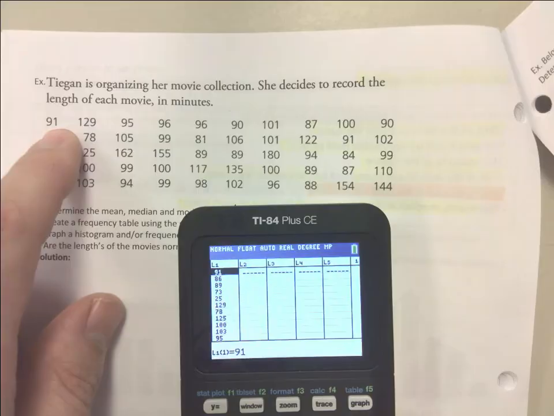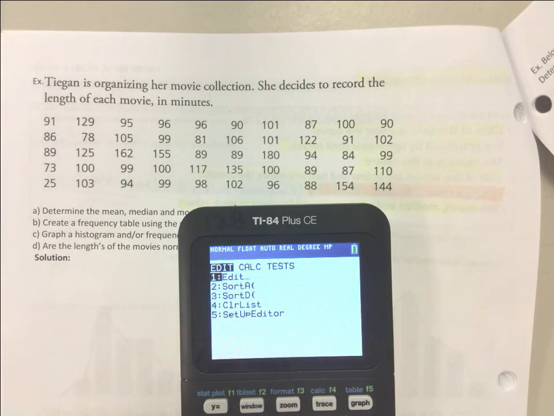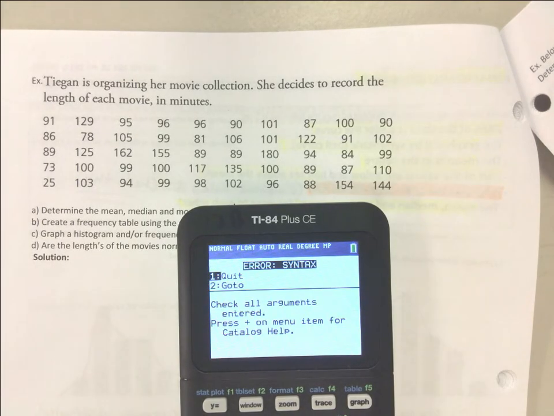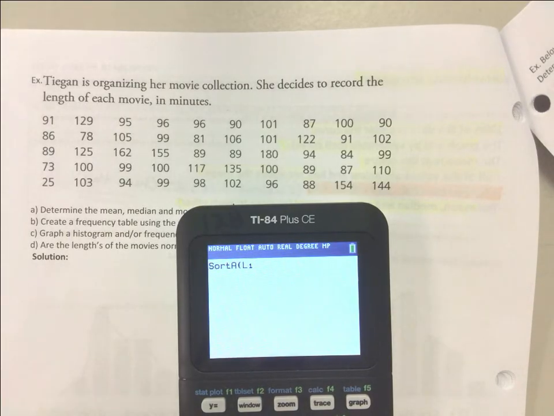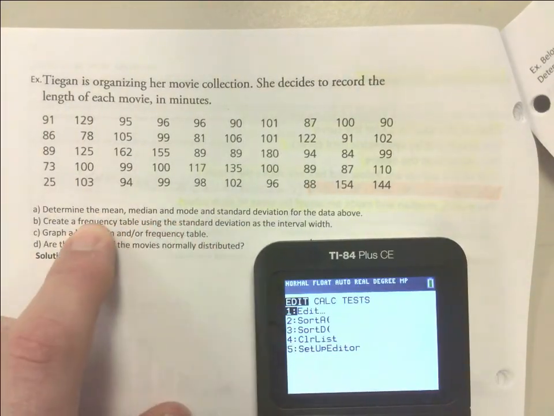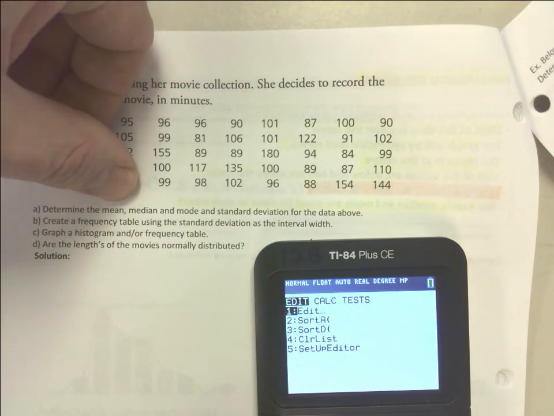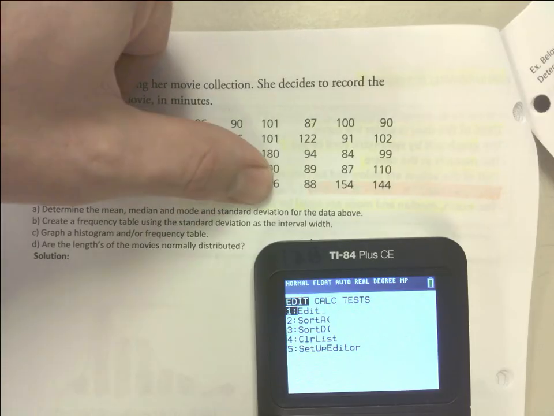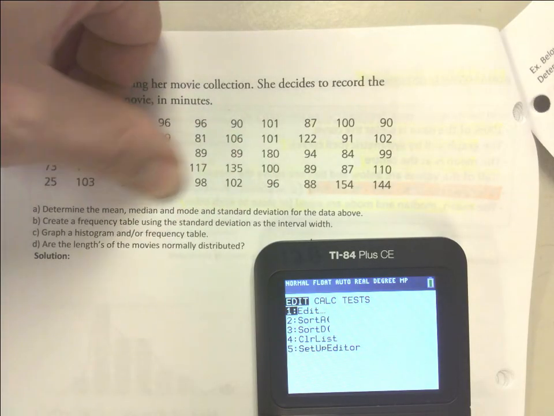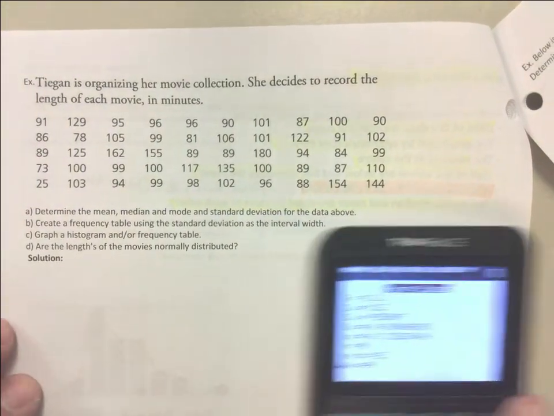All right, so if you type them in, we can sort them right away because it's not a frequency table. Feed it L1, sort it, and let's find the mean, median, mode, and standard deviation. It asks us to solve for all of them, but if I didn't ask you, you for sure wanted to figure out mean and standard deviation right off the top. That is a given.